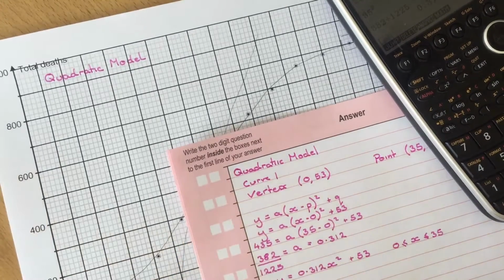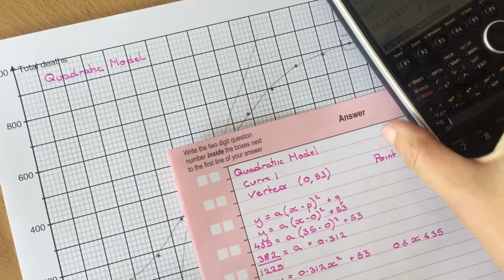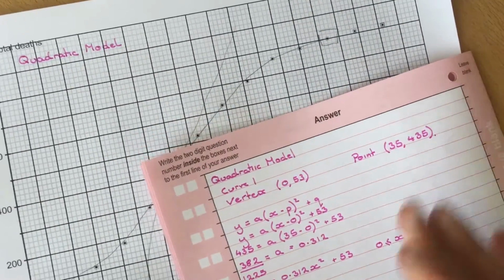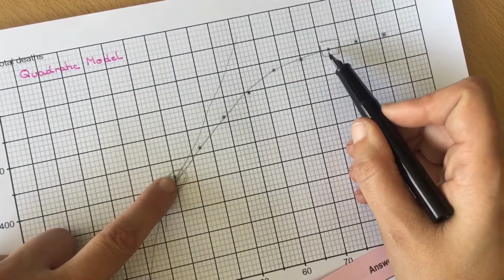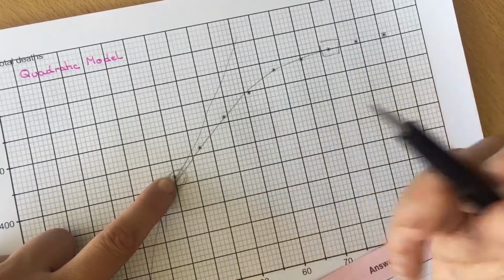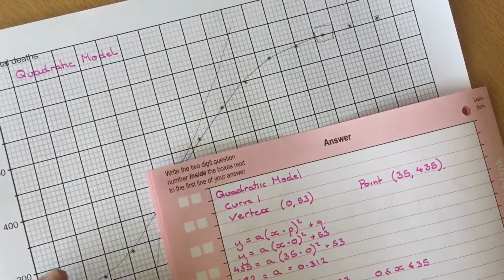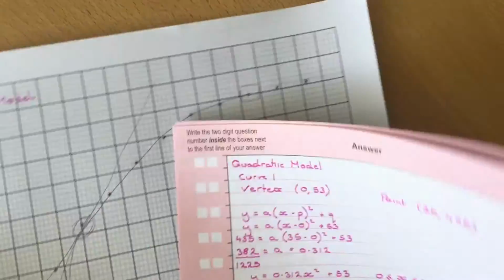So our second curve is upside down. It's got a maximum point here, and it also passes through this point.